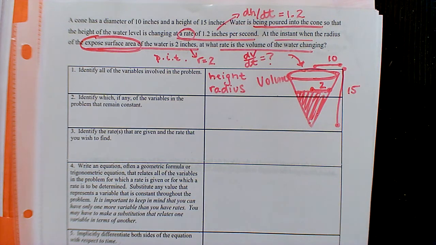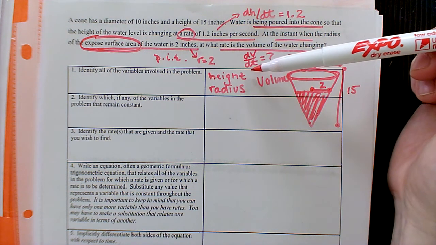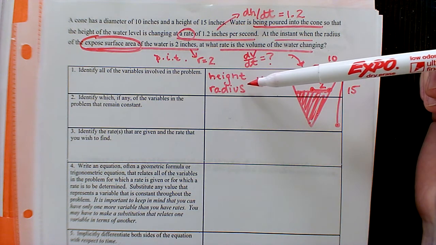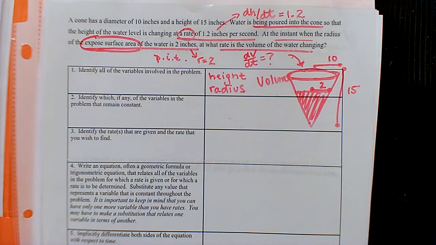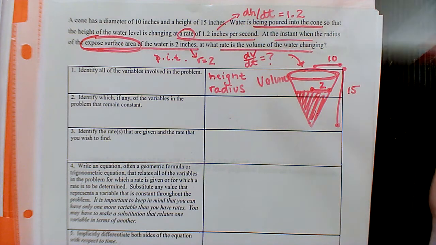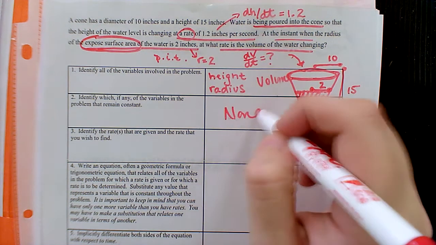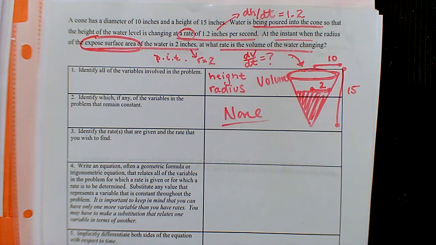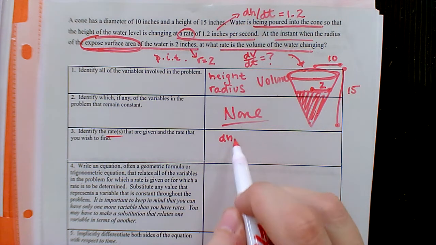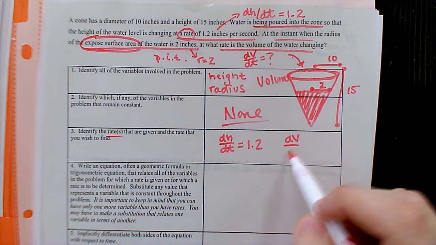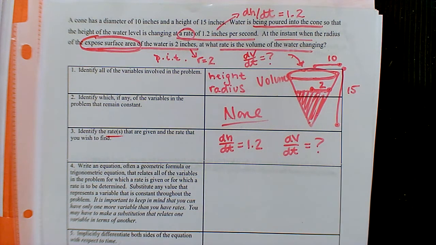All right, as you're pouring water into this cone, is the height of the water changing? Yes. As you're pouring water into this cone, is the radius of the water changing? Yes. As you're pouring water into this cone, is the volume of the water changing? Yes. None of those are constant. So unfortunately, we can't plug any number in to get rid of a variable. Identify the rates. We already did that. We'll just list them down again. dH over dt we said was a positive 1.2. And dV over dt we're trying to figure out.